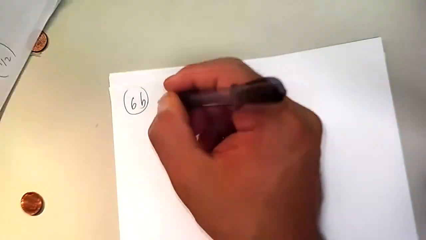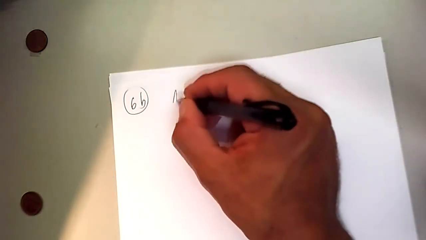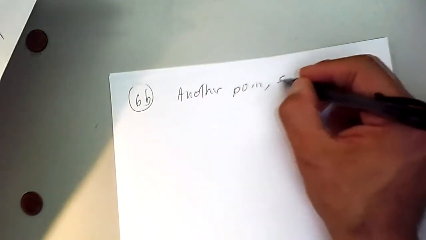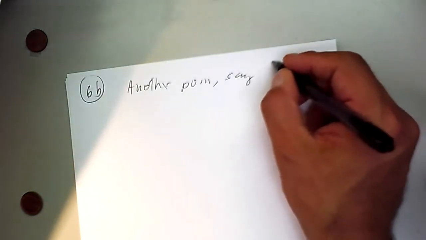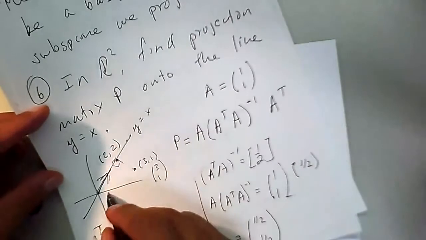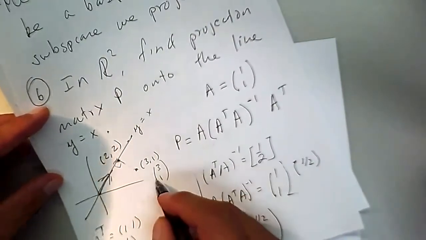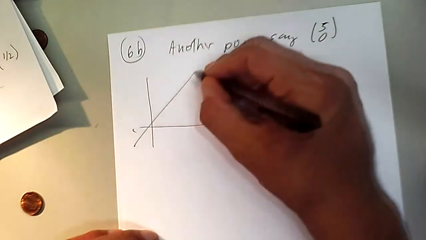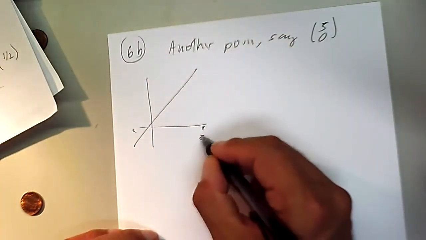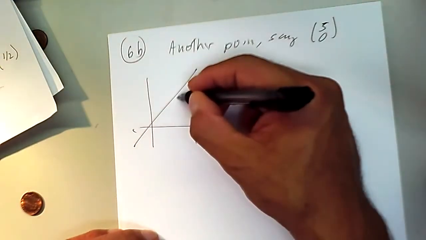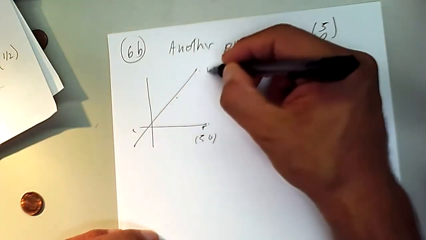Let's take another point. Say 5,0, the one I was describing here. So if we are farther away, 5,0, let me draw a new picture. 45-degree line, 5,0. What is the point that is closest to 5,0 on the line y equals x?